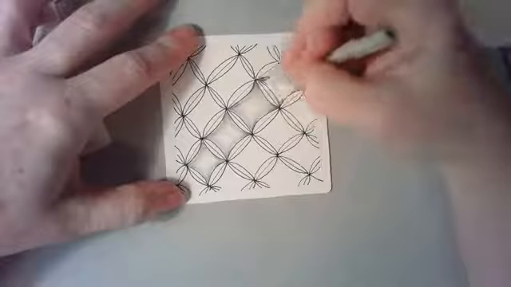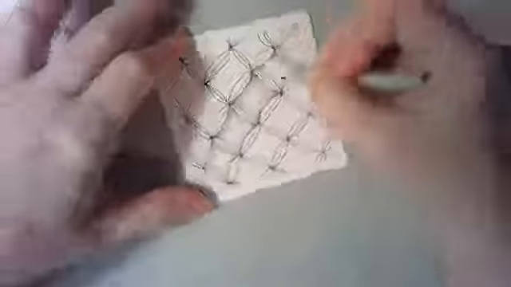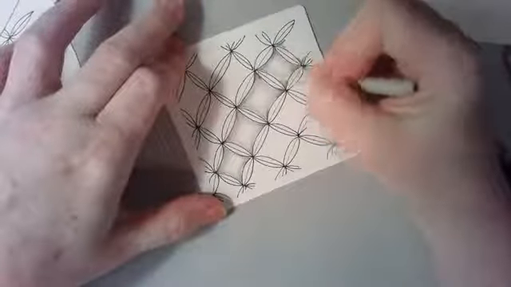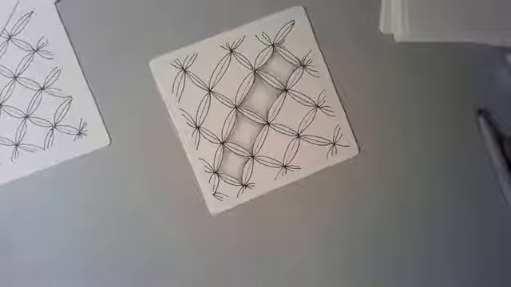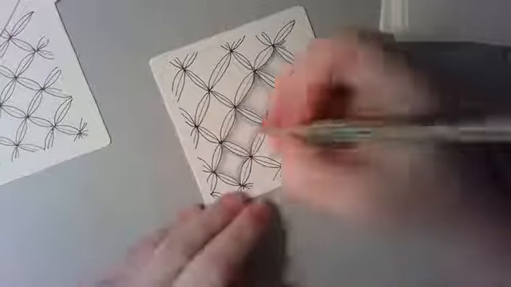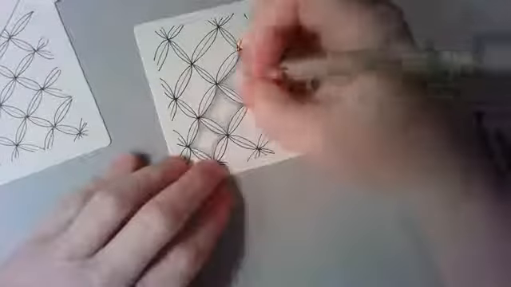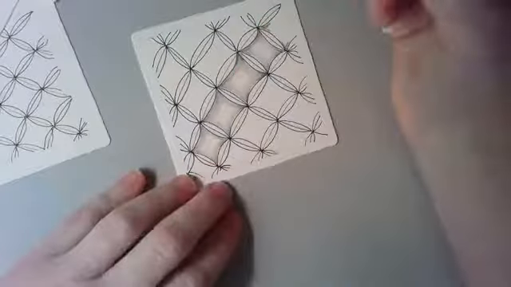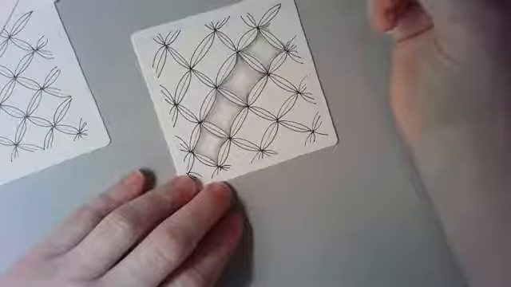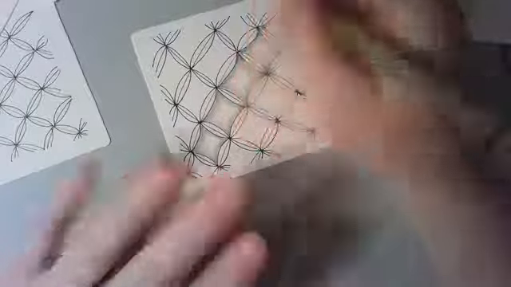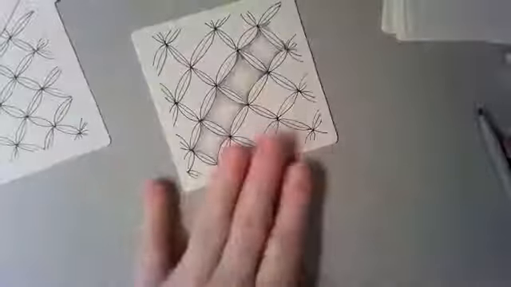We've just added some shading. This would be a great spot to go in and add an underlying pattern, right? What pattern might I want to use in here? You know what, I'll do that on another tile. We'll just leave this one for the shading.